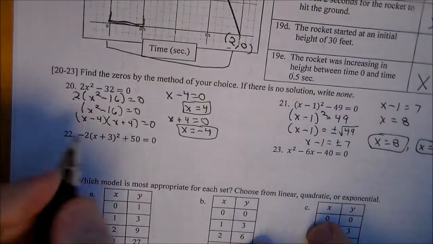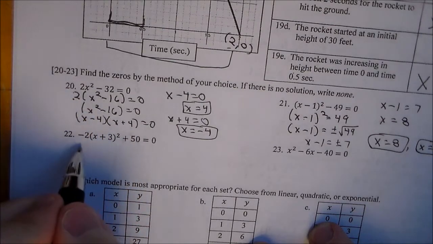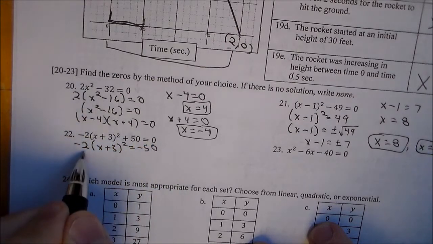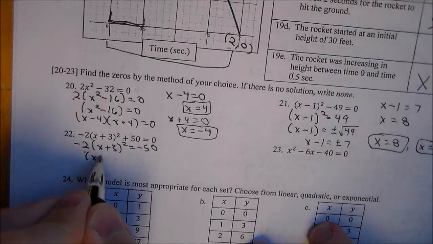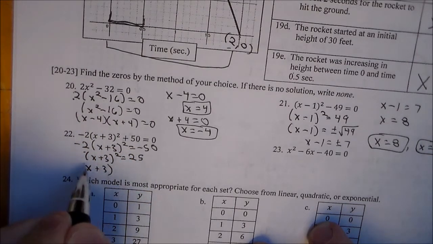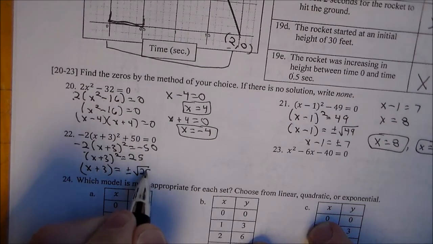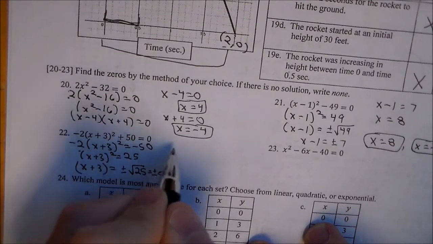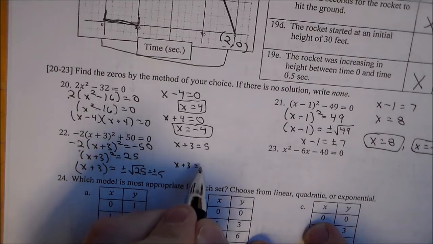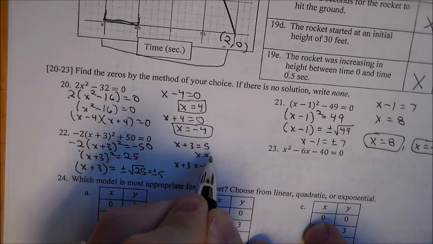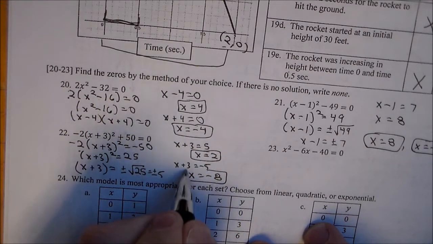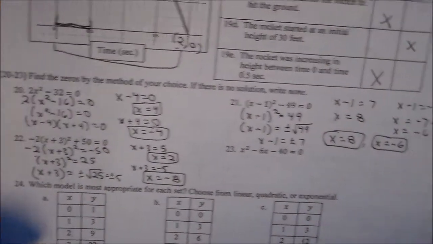For number 22, we're going to get the squared by itself. So the first thing we're going to do is subtract the 50 to the other side. Then we're going to divide both sides by negative 2, which gets me (x plus 3) squared equals 25. From taking the square root of both sides, we get plus or minus the square root of 25, which is just plus or minus 5. So our two scenarios are x plus 3 equals 5 and x plus 3 equals negative 5. The top one gives us 2 by subtracting 3 from 5. The bottom one gives us negative 8. So our two solutions are 2 and negative 8.